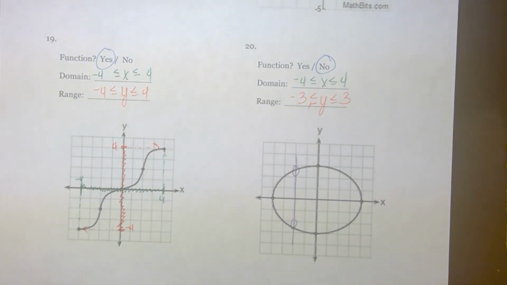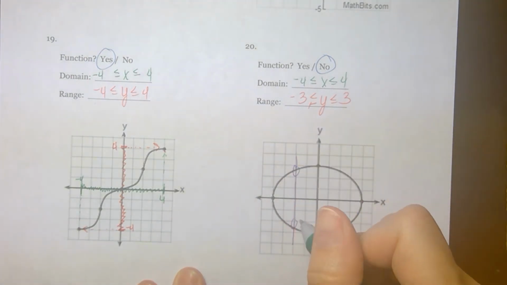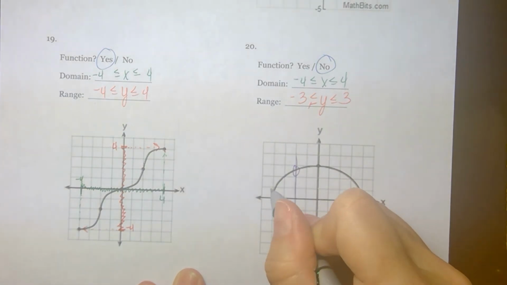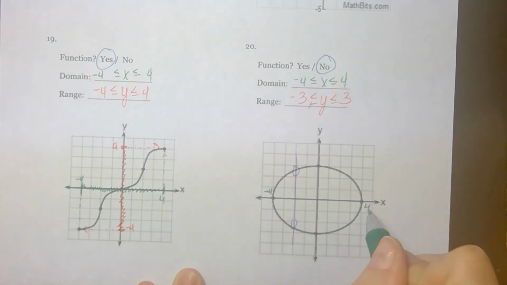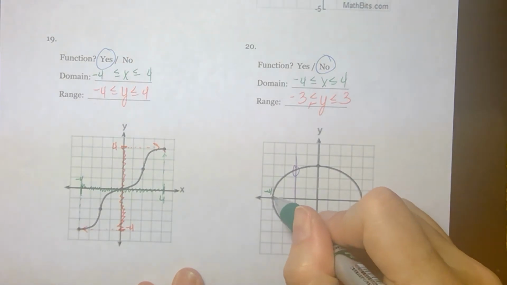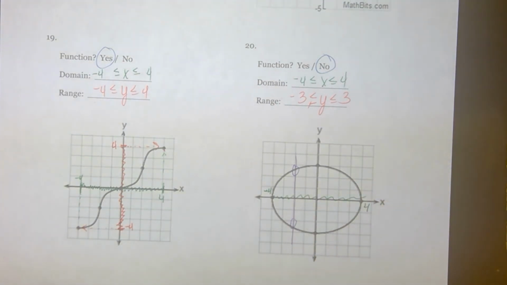On 20, I have an oval or an ellipse, and I follow the same procedures, moving for my domain from left to right. I see my ellipse first has a value at -4 on the x-axis, and I can find my function for every x value until I get to +4. So there is the domain of this function.